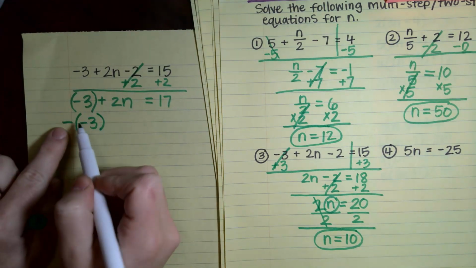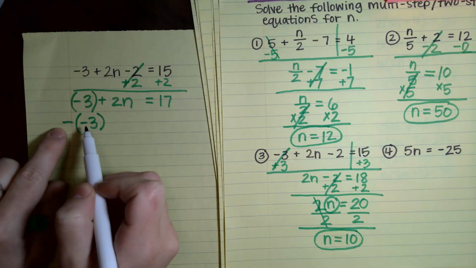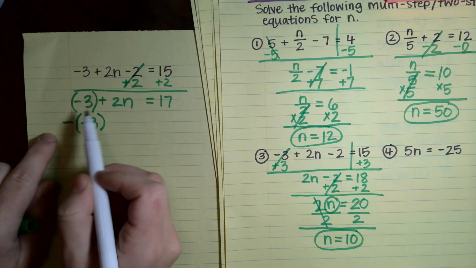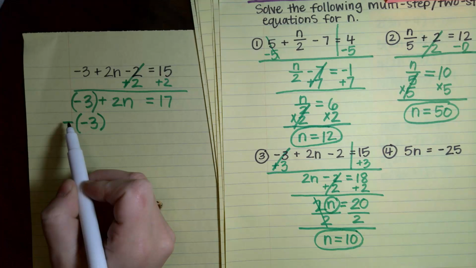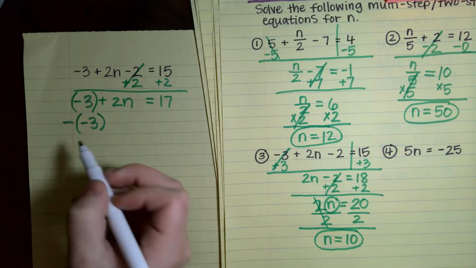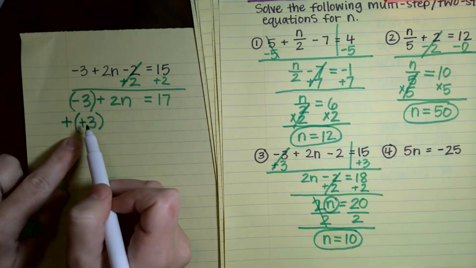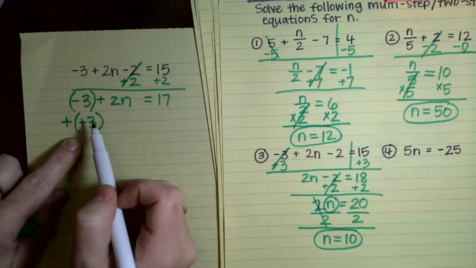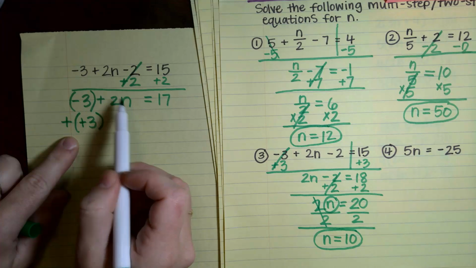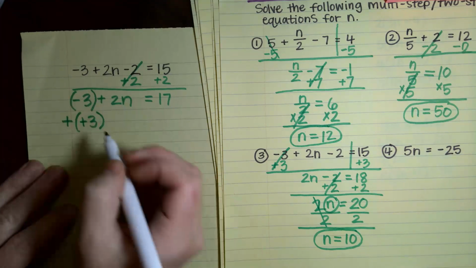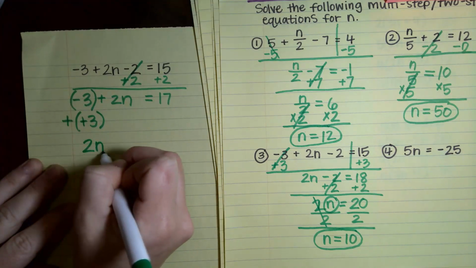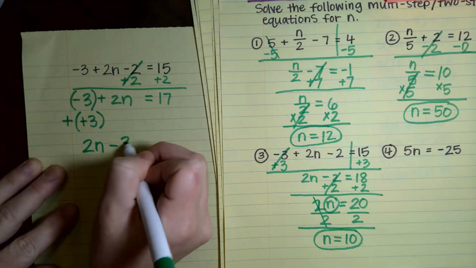And something that we know, guys, remember when we were doing distribution and polynomials, whenever we would have a negative beside a negative, they're going to end up canceling out. And the simpler version is to just write +3 under there. So if I have 2n plus -3, it's the exact same thing as 2n minus 3.